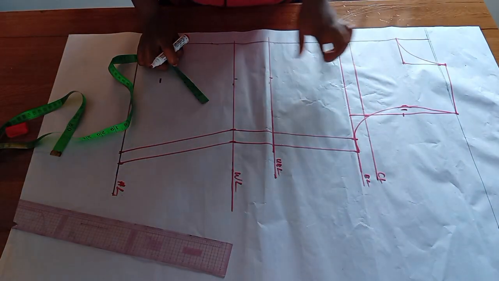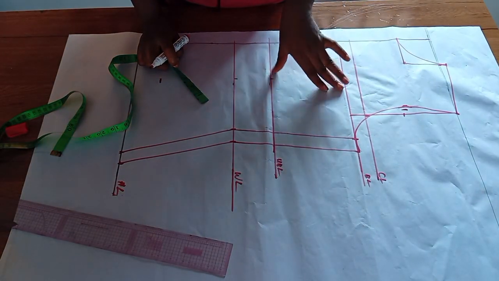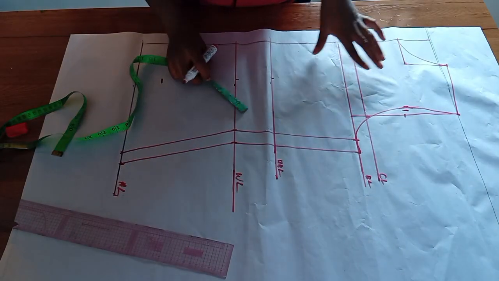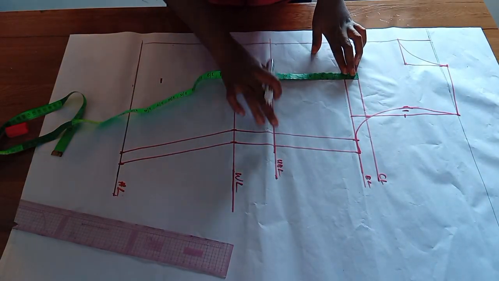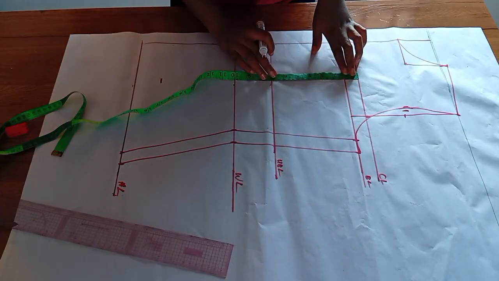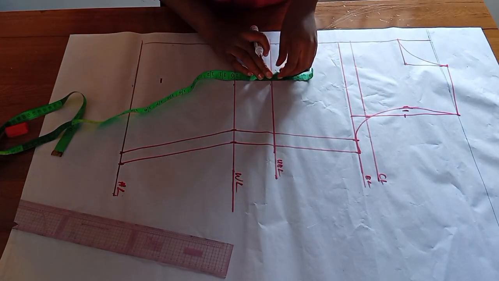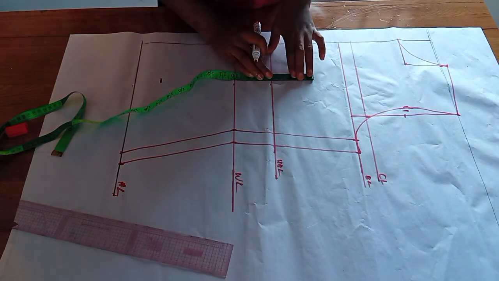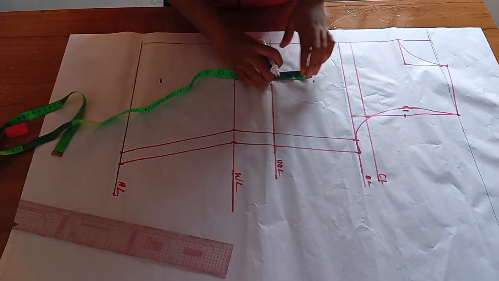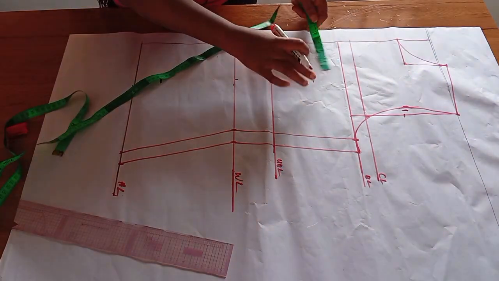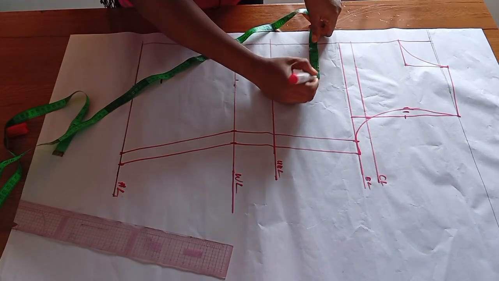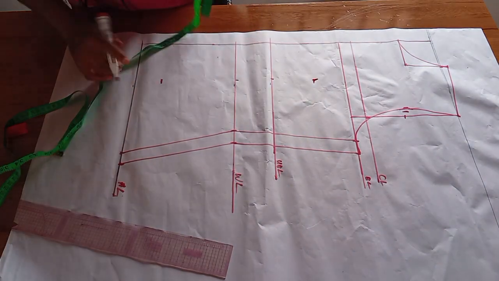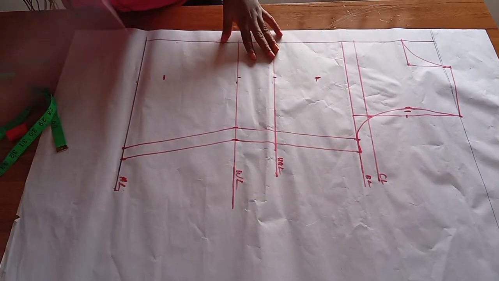But to determine where your dart is going to reach, you have to first determine your nipple point, which I do by dividing the distance between underbust and chest line. The distance between underbust and my chest line is 7. If you divide it into 2, it's going to give you 3.5. So I mark this 3.5. This is where my dart is going to extend to. So right here, this is where I'll be marking my dart.